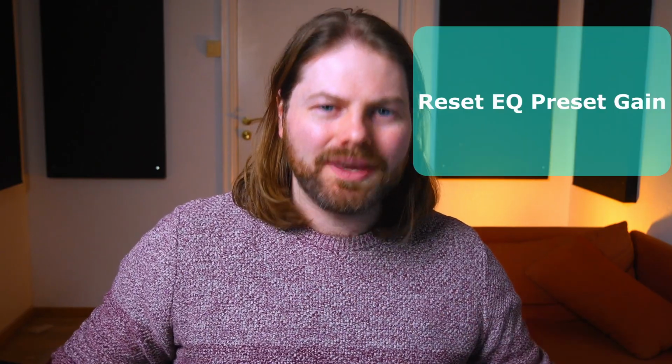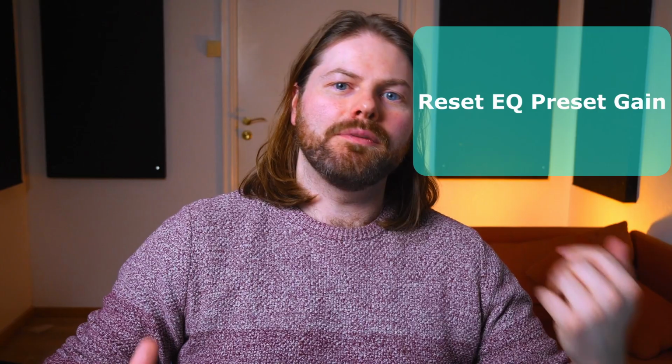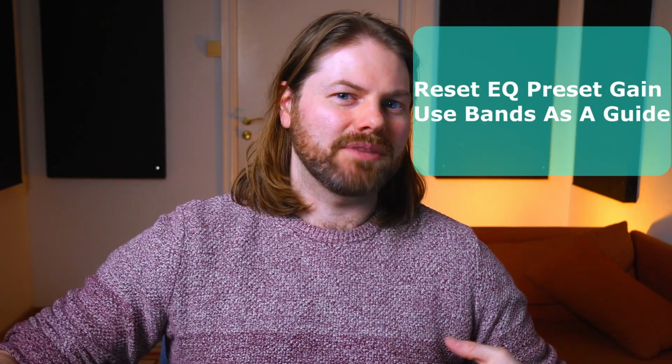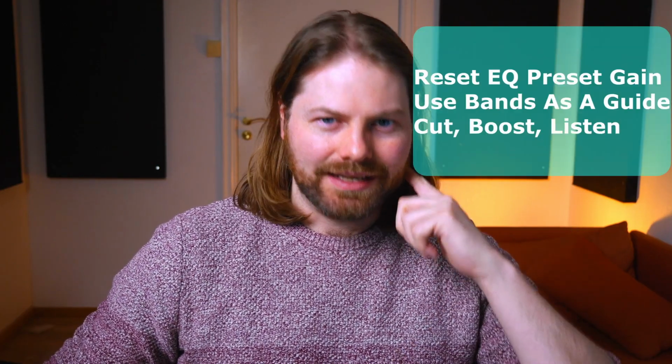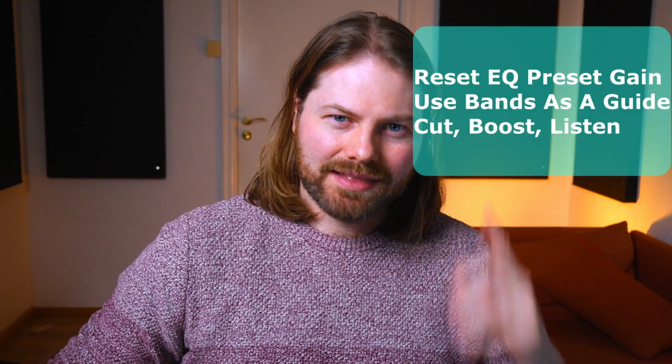If and when you do load up a preset on the mixer, consider resetting all the gain and then using the bands and the frequencies and the cues as suggestions of something you might want to act upon. Try boosting and cutting and listening to hear what difference that makes. Let's have a look on the mixer and find out more.